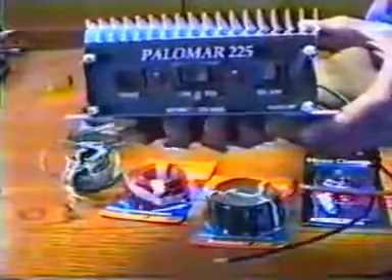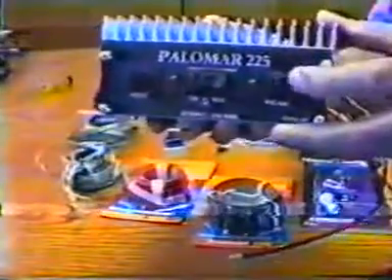Here we have the back side of a Palomar 225. And this is the front side. There's a power switch, a low, medium, and a high switch in the middle, and a preamp switch. The preamp switch is not necessary. It refers only to the receive mode and amplifies the incoming signal. We're not interested in that.